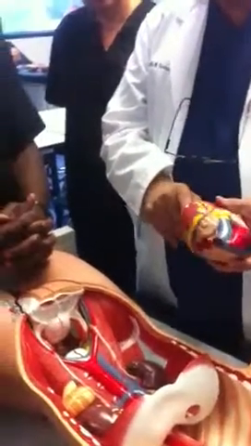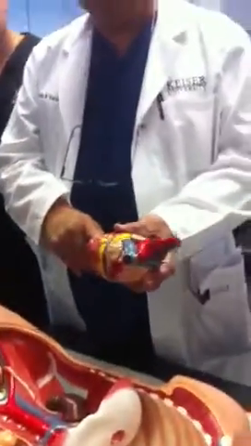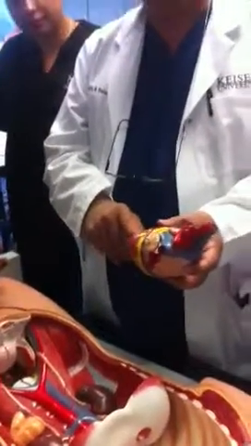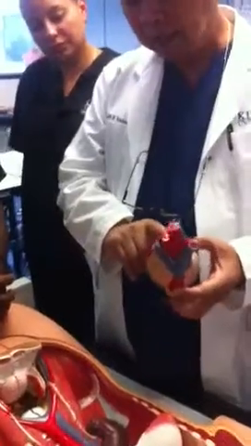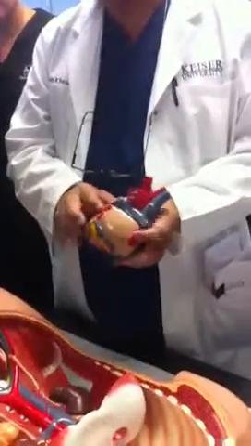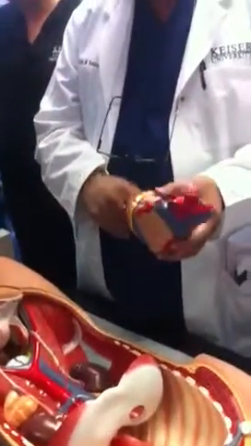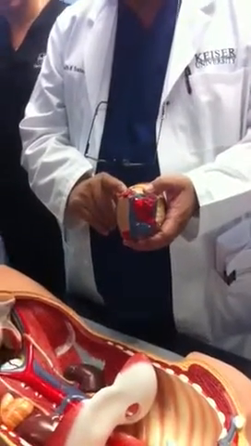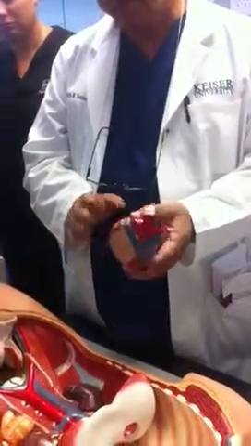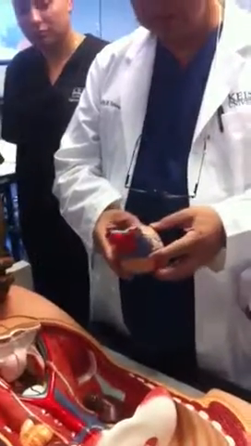So the first branch going down is called LAD, or left anterior descending, according to Latin. And then it goes around and what we call circumflex. Now there are several marginal branches. This one, I think, is acute, one is obtuse.